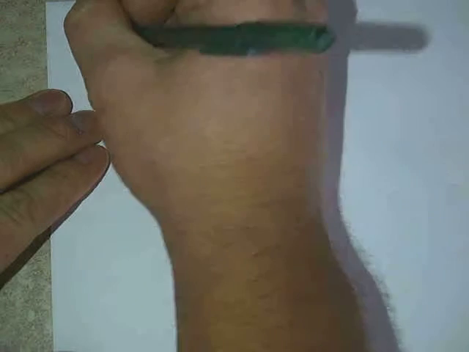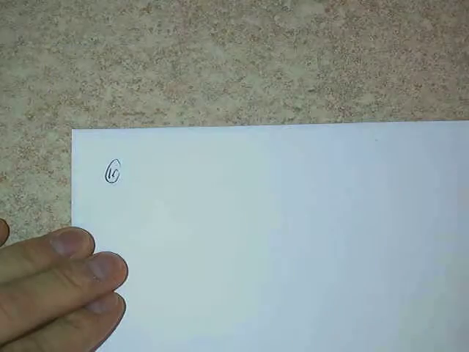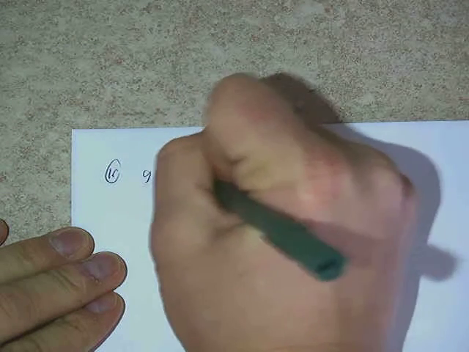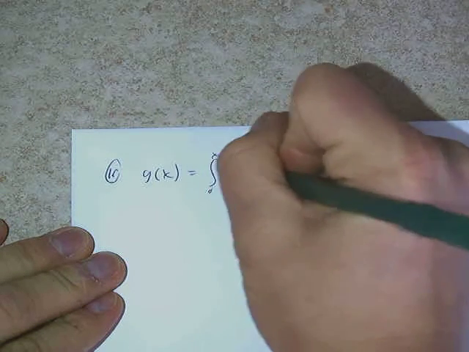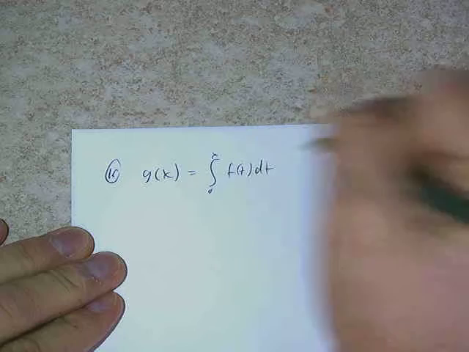So going back to number 16, we've got the graph of a function shown. Keep in mind this is the graph of f. It's a differentiable function. It has a relative minimum at x equals 1, as we can see, and a relative max at x equals 5. The question here is: let g be the function defined by g of x equals the integral from 0 to x of f of t dt.